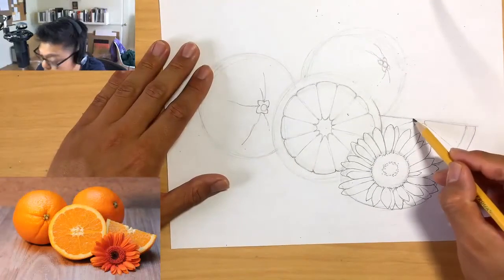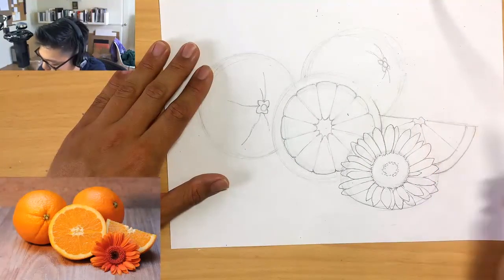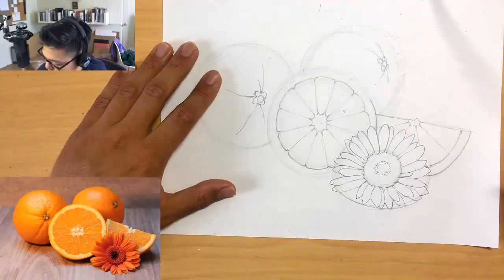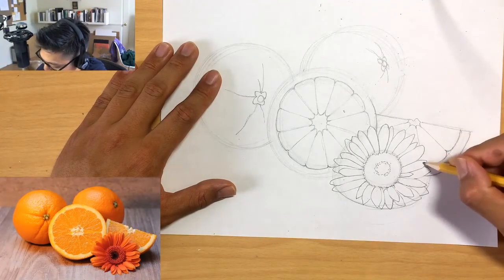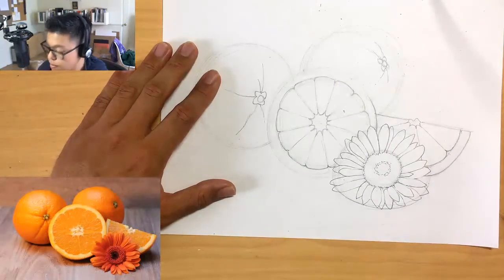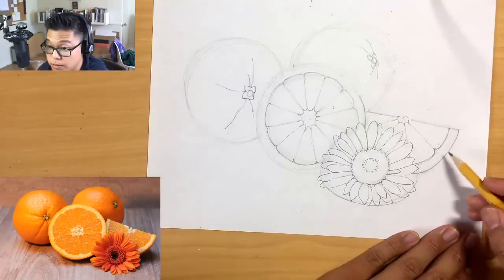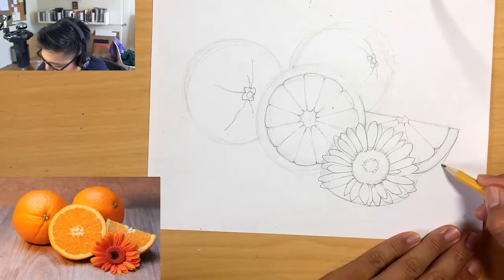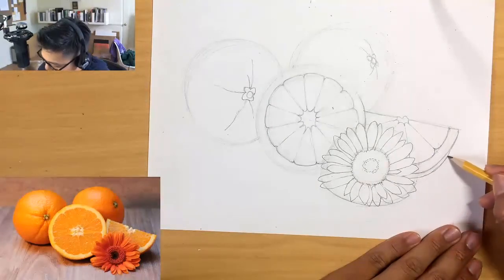It's not totally void here. There's a pithy portion of this orange that looks sort of like that. At these points, it doesn't quite look like it. We want to round off these corners as well. Small but important detail, if you notice in the image, we can see a tiny sliver of the orange rind right there.